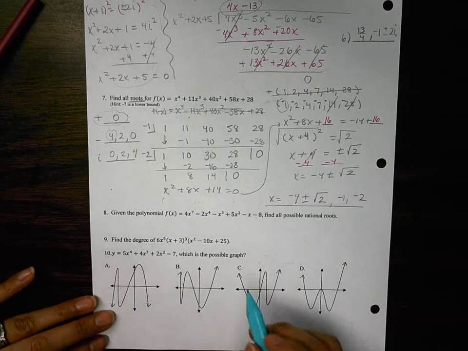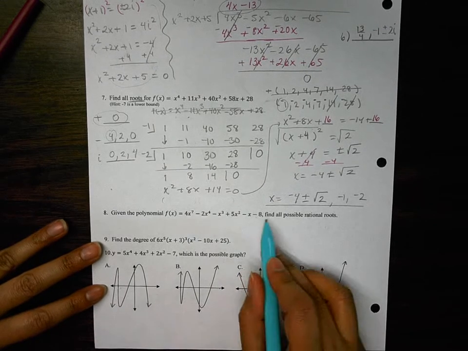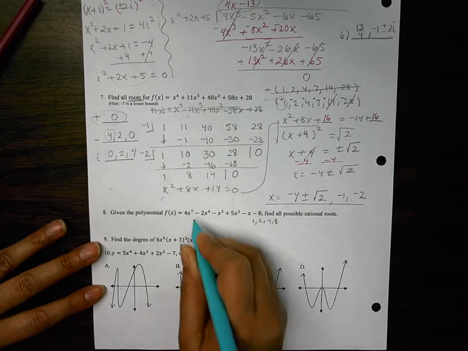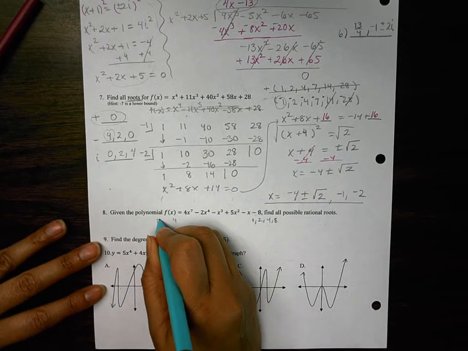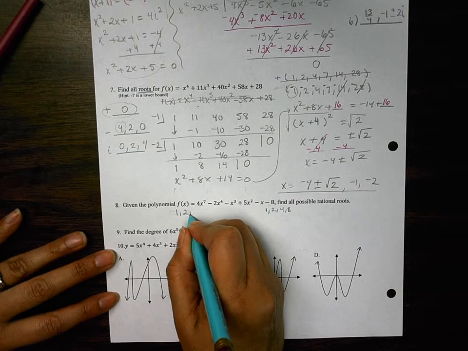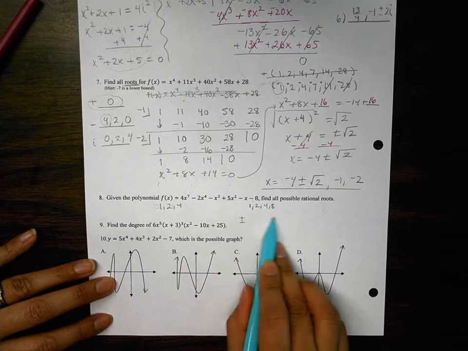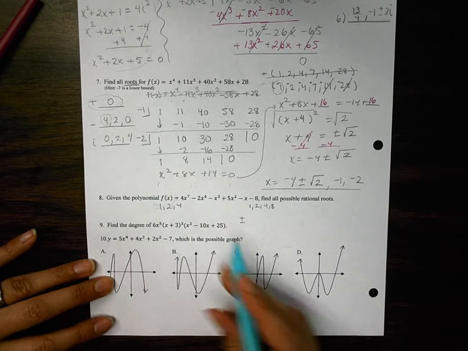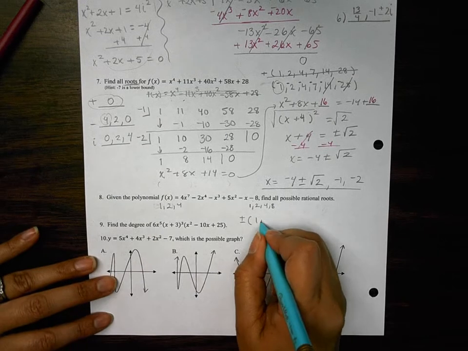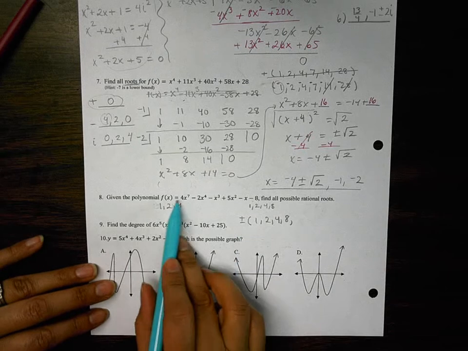All possible rational roots are the p over q. What are my factors of 8? Quickly. 1. What are my factors of 4? 1, 2, and 4. So I'm going to do plus or minus my factors of 1, 2, 4, 8 over my factors of 1, 2, 4. So when I do 1, 2, 4, 8 all over 1, does that just give me 1, 2, 4, 8? Will it always work that way for the first set? Yes, because even if this was a 1, 1 would still be a factor.